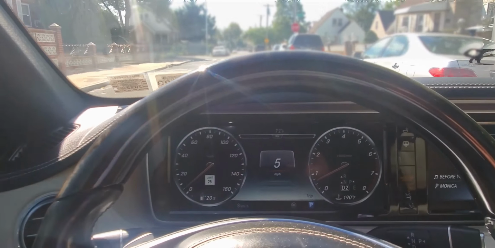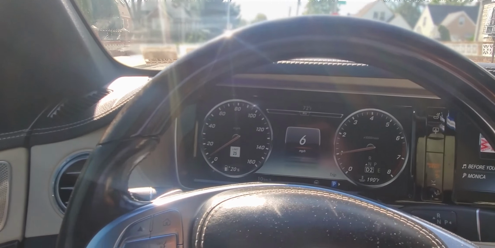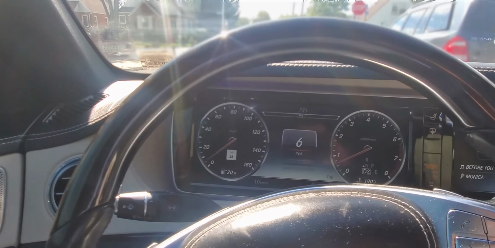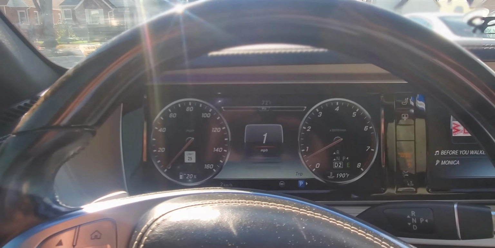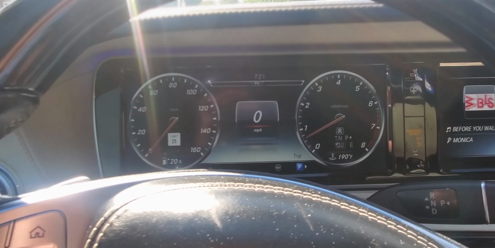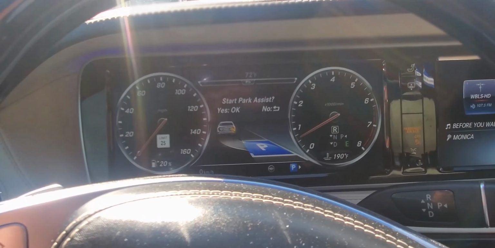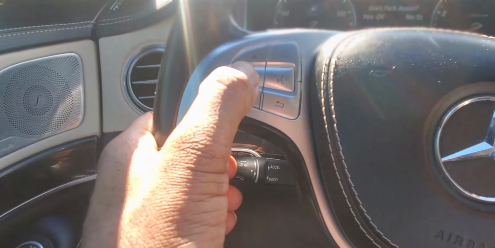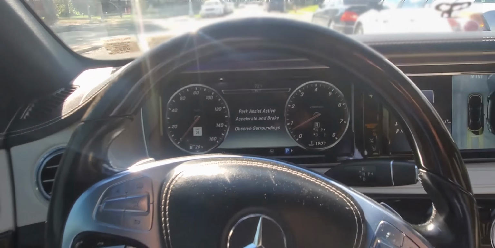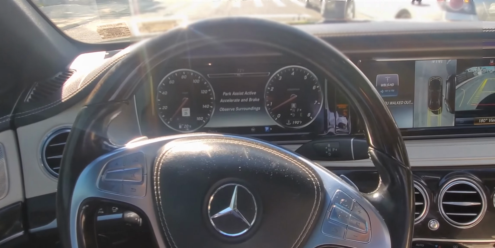Alright, we're going to do one more just so you can get a feel of it. This parking spot is big enough for this car to fit in. I'm going to go ahead and put the car in reverse. And we have the parking assist. We're going to go to our steering wheel and hit OK. My foot is on the brakes. I'm going to zoom out, let the car do its thing.